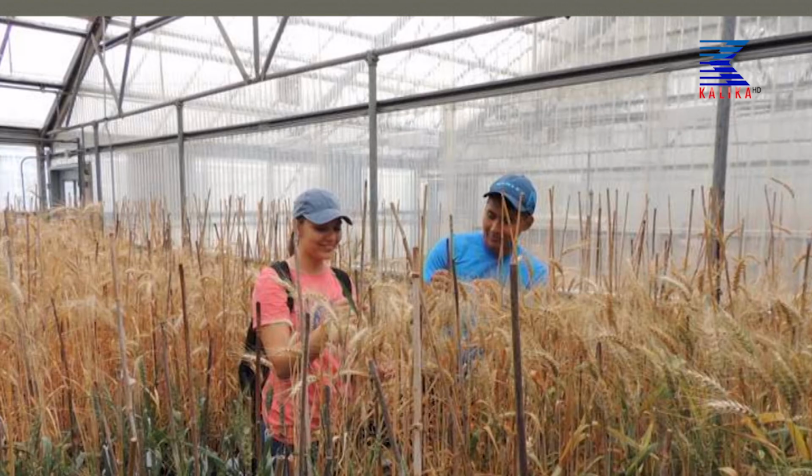So, wheat cultivation in a greenhouse. It's a greenhouse, and inside of that they cultivated the wheat. They should be scientists, and they are doing some sort of research inside of that. So have a look, wonderful.